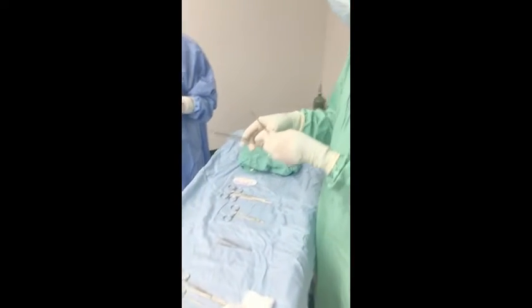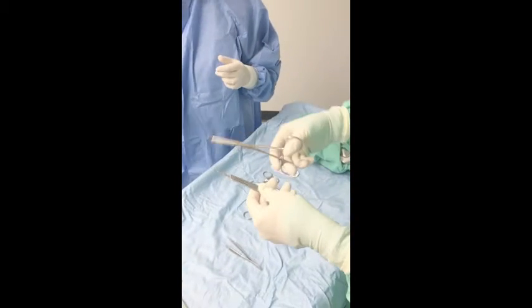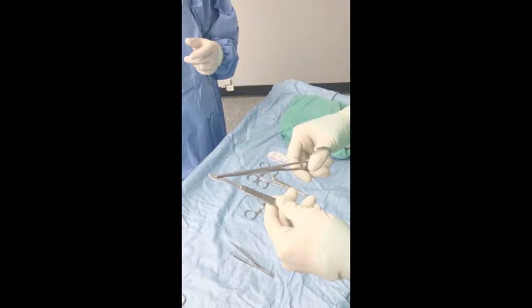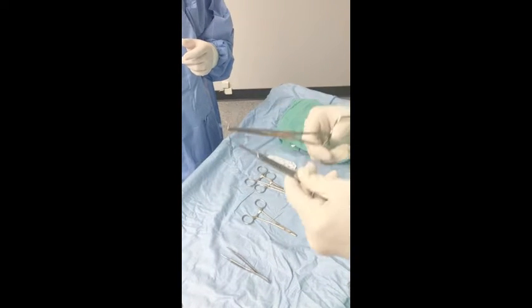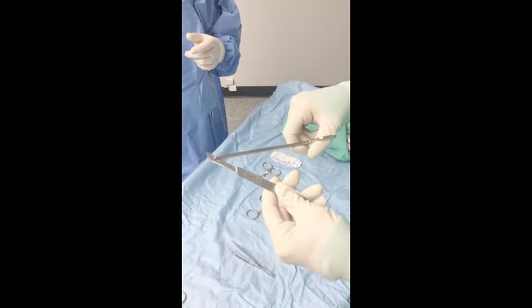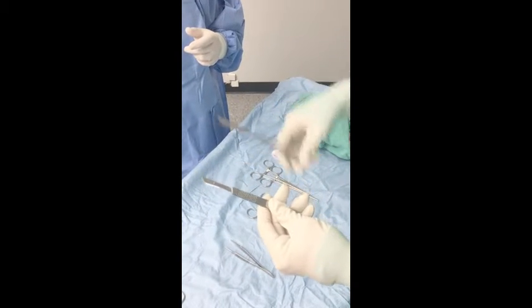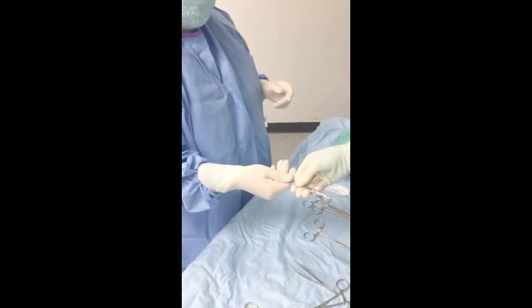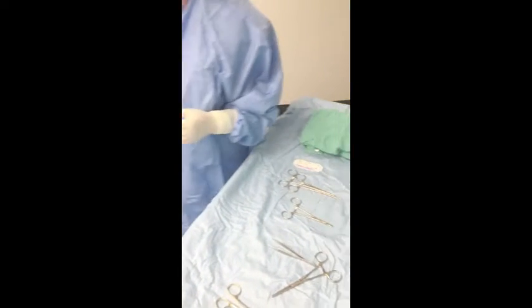Okay, properly loading a scalpel blade onto the handle. I've got them clamped in here. Make sure they're properly in place. And then I'm going to hand them safely to Dr. Zamzo. That way she can use them to cut.